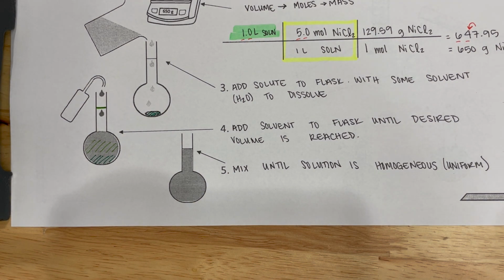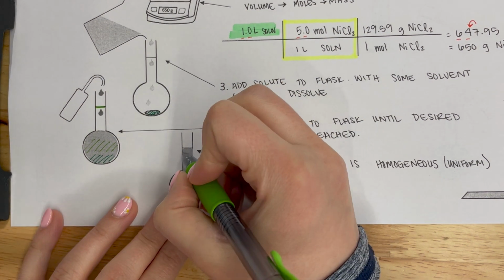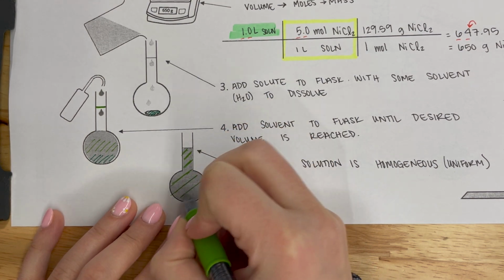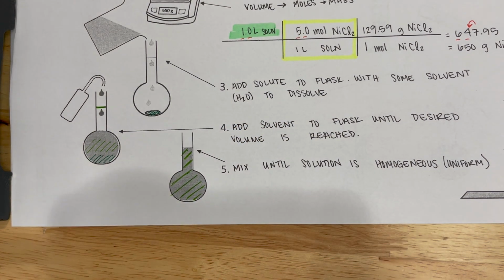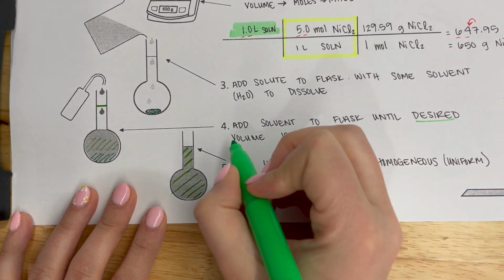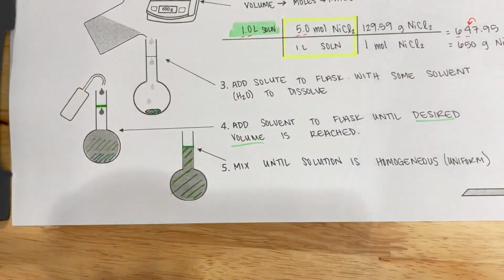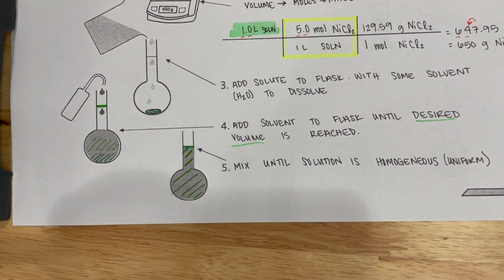Right at the end, everything should look the same, right? Our desired volume is always gonna be this little top line on this type of a flask. So it's pretty easy to measure.